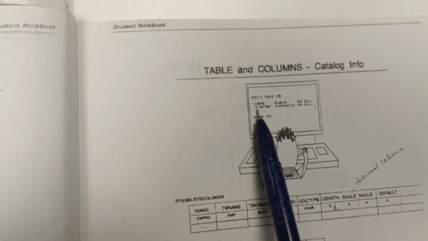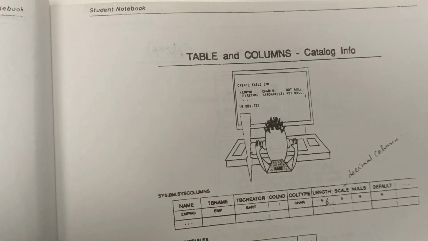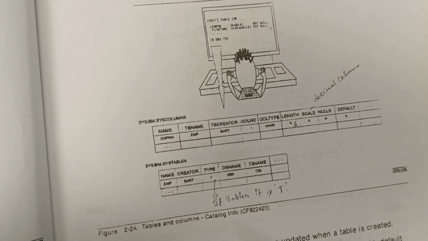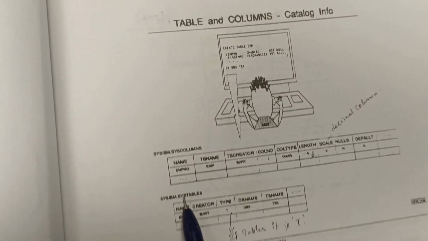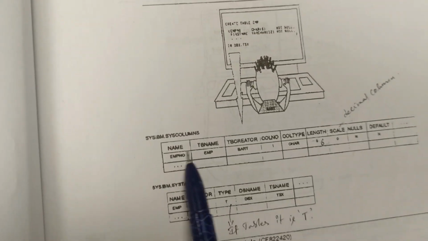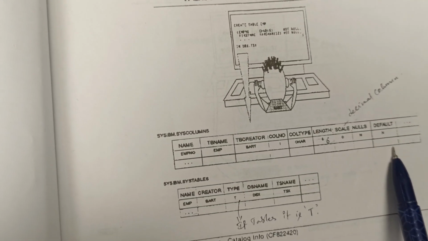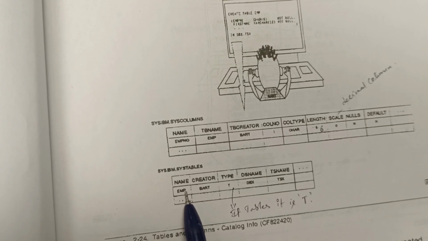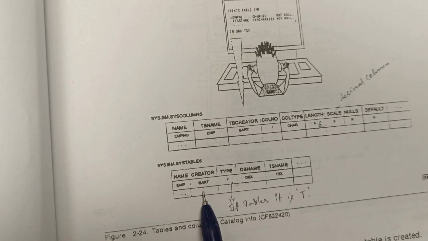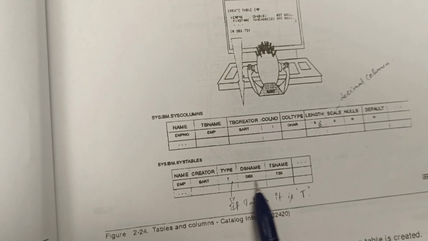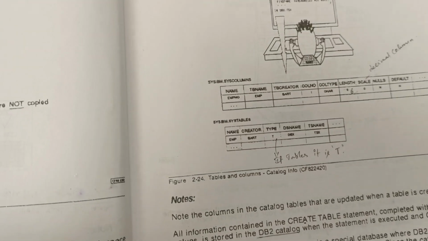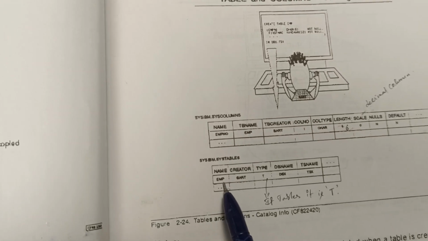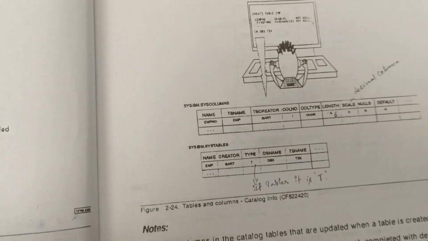And where does it store? I have created a table and column names, but where is it stored? We can see that by using sysibm.syscolumns. In syscolumns, the column names are stored, and in systables we can see who created this table, who is the owner or creator, and all the structure, database, and table space name. If you don't know who is the owner or creator of the table, we can check in sysibm.systables.